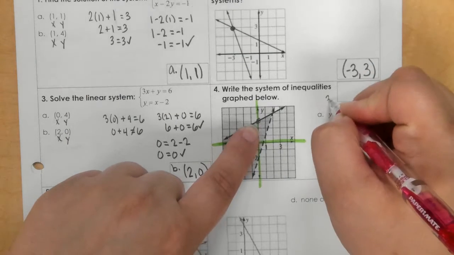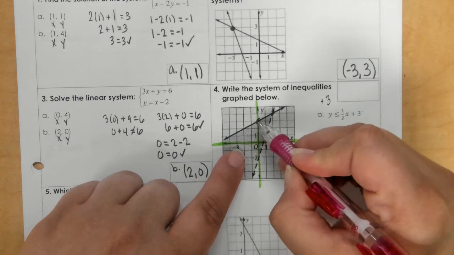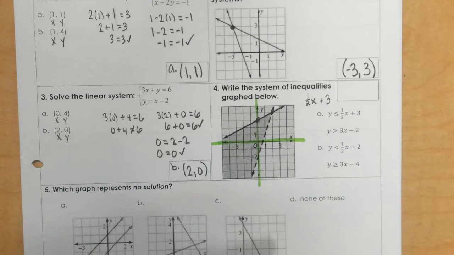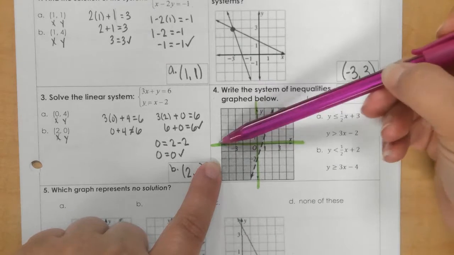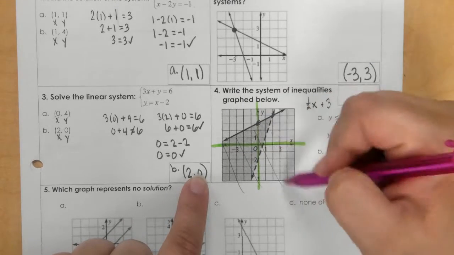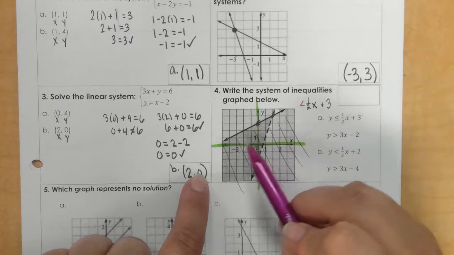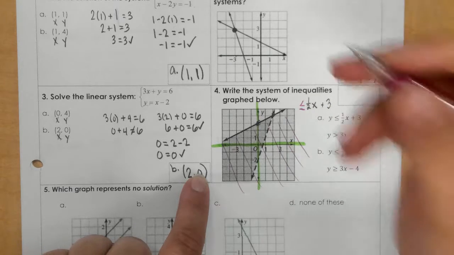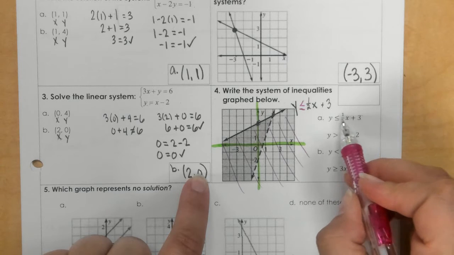So 3, and then the next point on this line is right here. So if I go up 1 over 2, that's my slope. And in order to get this darker shaded area, that means that from this line they had to shade down. Okay? If they shaded this down, like so, that's less than. And because that's a solid line, you have to have the equal to part. So right now, the only equation that follows that is this one here.